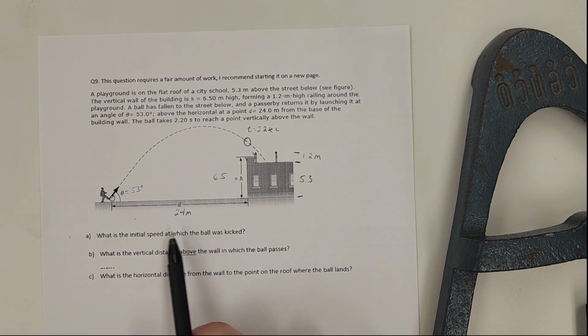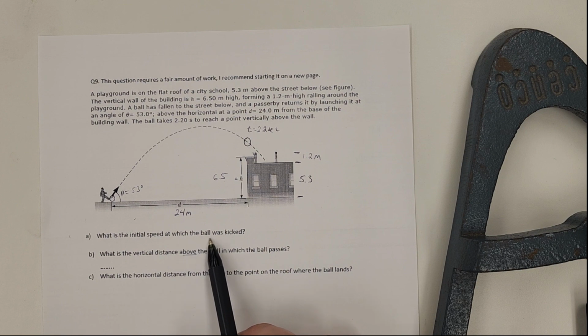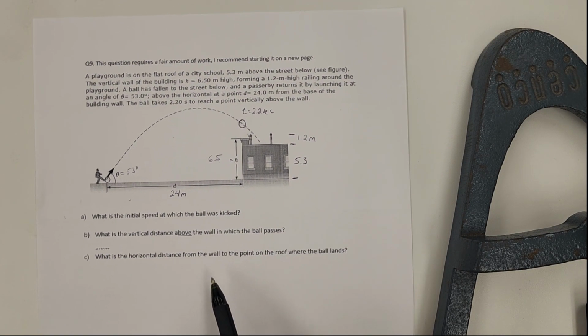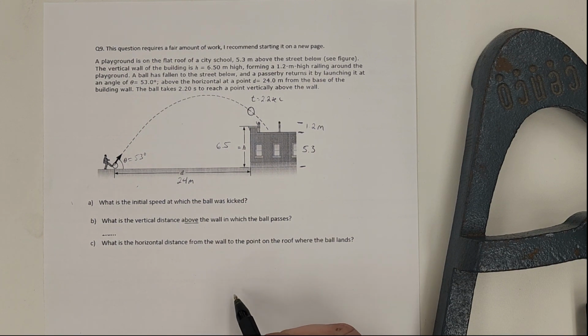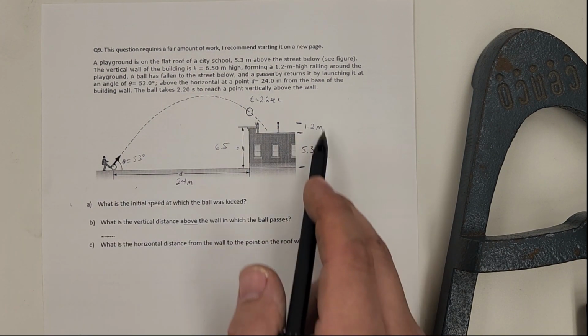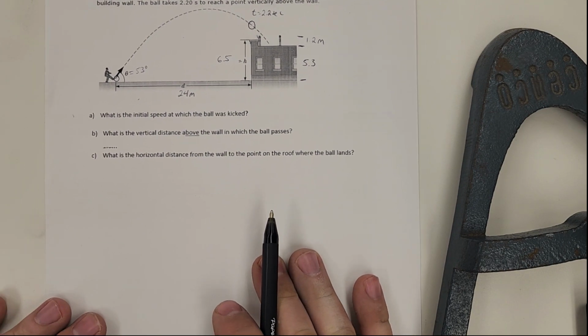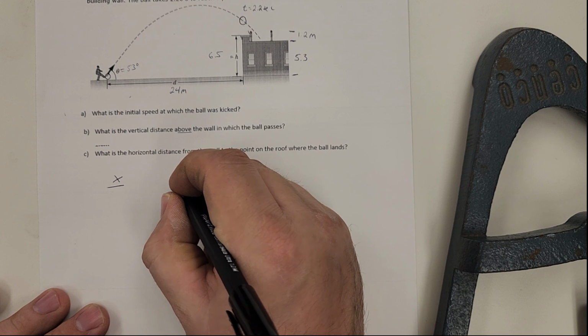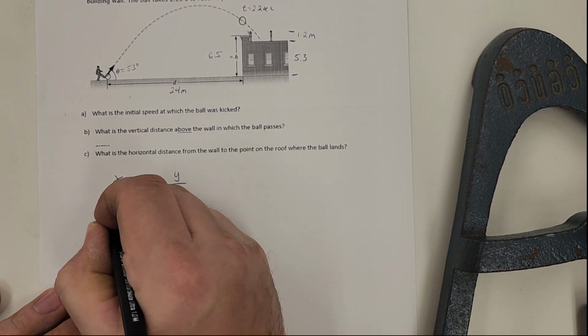So let's tackle this one part at a time. What is the initial speed of the ball? What was the initial speed at which the ball was kicked? How hard did they kick the ball? Well, we know it's going to be two-dimensional, so let's start writing out our two-dimensional projectile motion equations or charts.